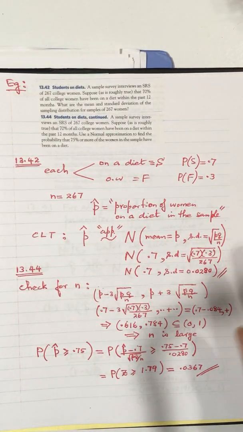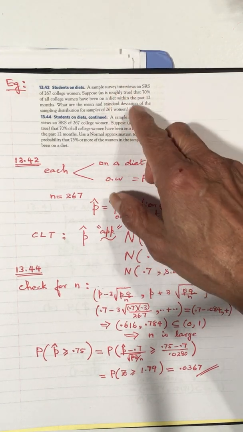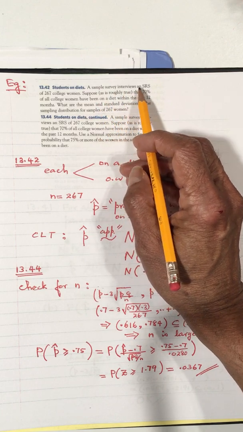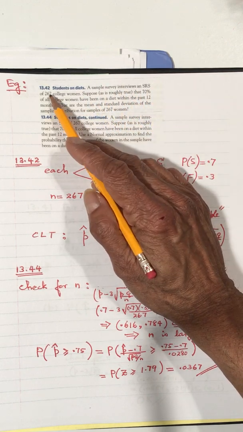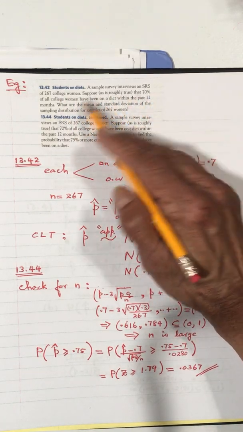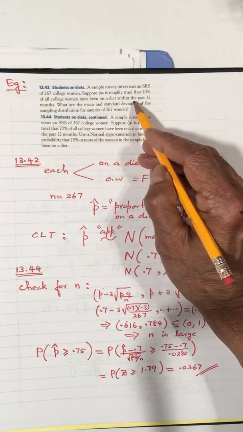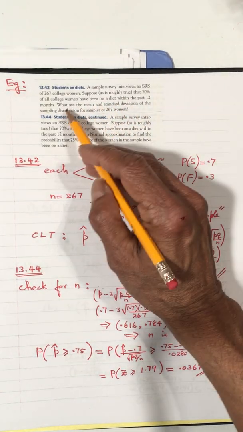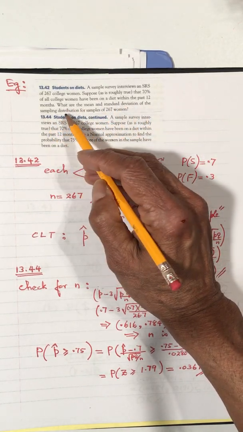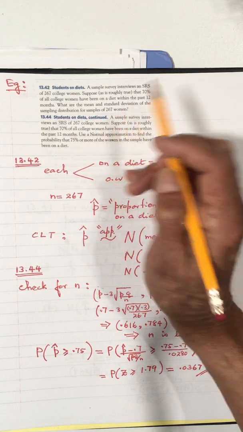So, the first example. In this example, you are looking at a sample survey that interviews a simple random sample of 267 college women. Suppose that 70% of the college women have been on a diet within the past 12 months. What are the mean and standard deviation of the sampling distribution for the sample of 267 women?